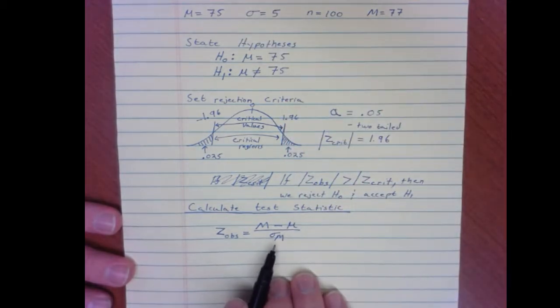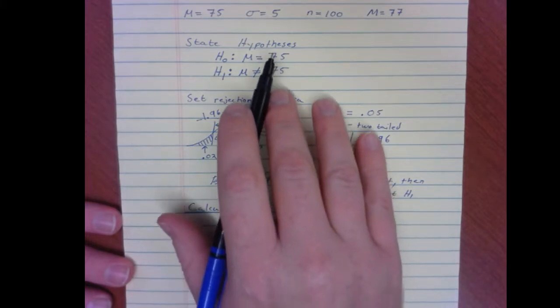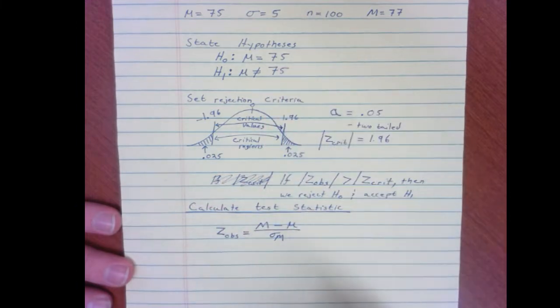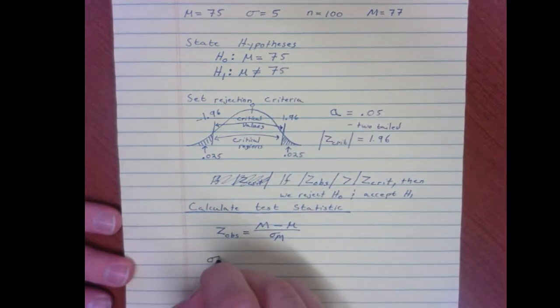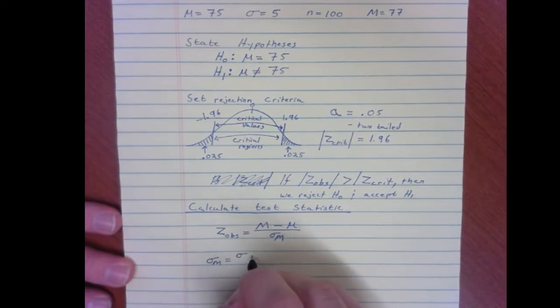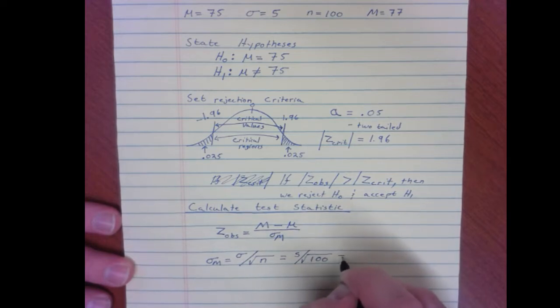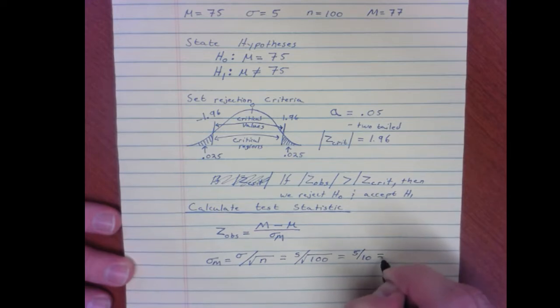What we don't have is our standard error, but we do have the two things we need to calculate it, our standard deviation of the population and the size of our sample. Specifically, standard error is our standard deviation divided by the square root of our sample size. So 5 divided by the square root of 100 gets us 5 divided by 10, for 0.5.